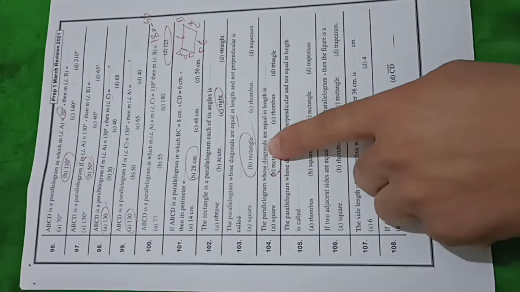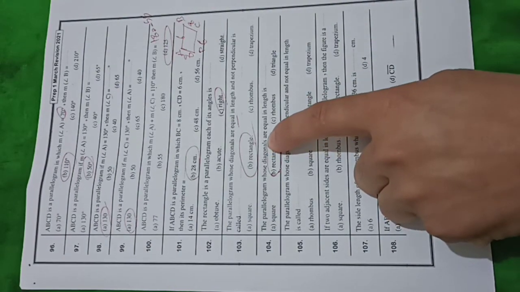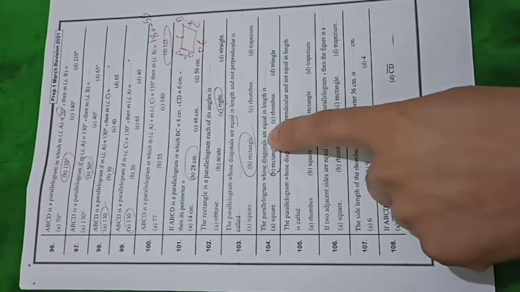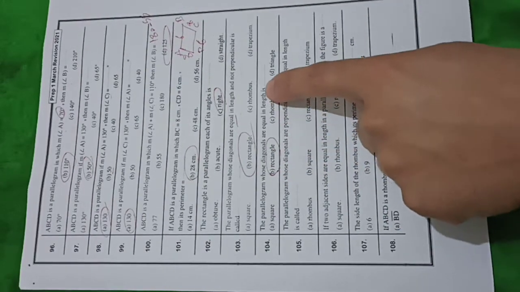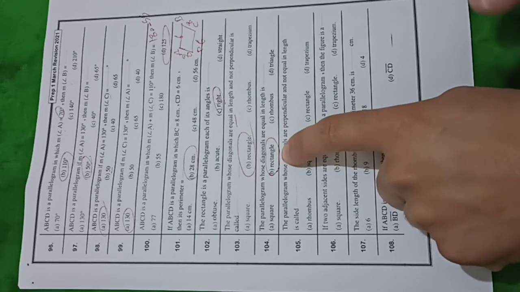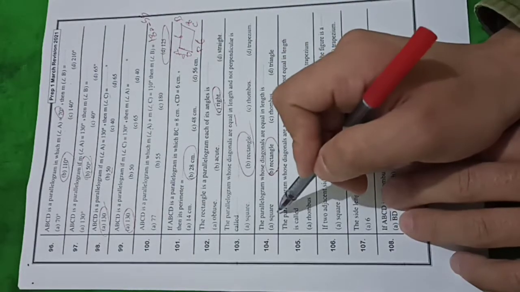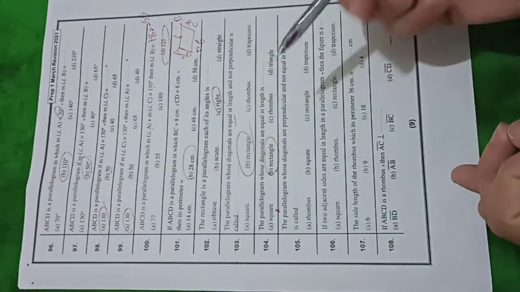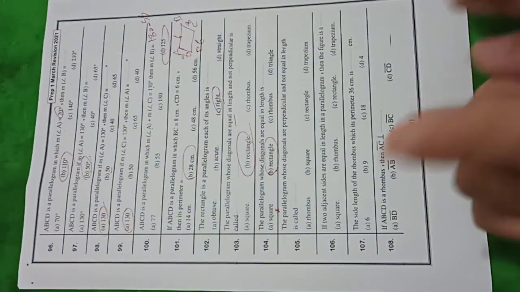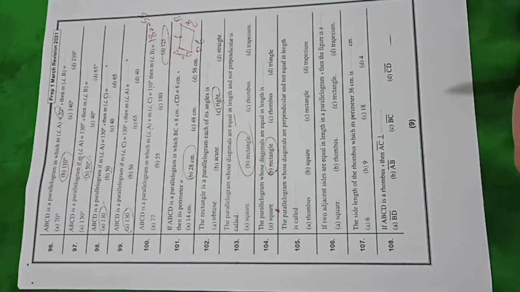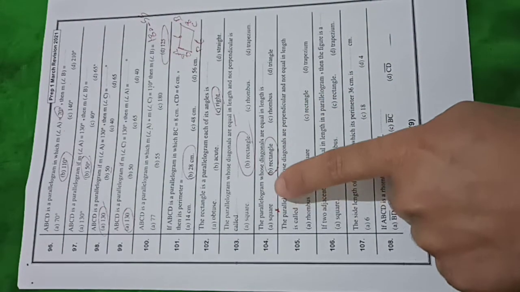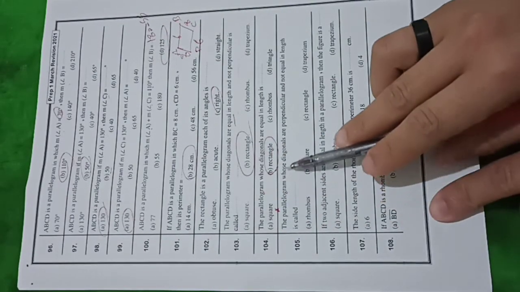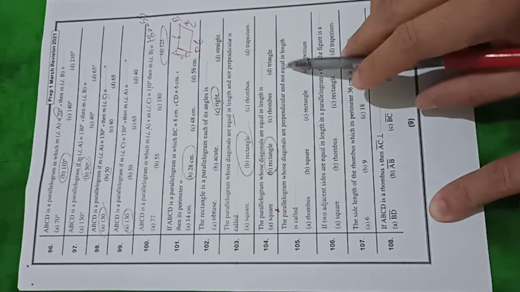This condition, or this property, is only for a rectangle. If we want to choose square, we must know that two diagonals are equal and perpendicular. But the question says only diagonals are equal, so we choose rectangle, not square. Again, rectangle, not square.